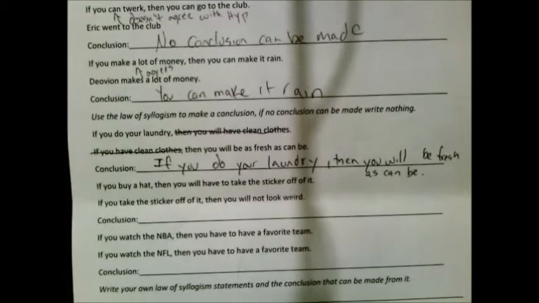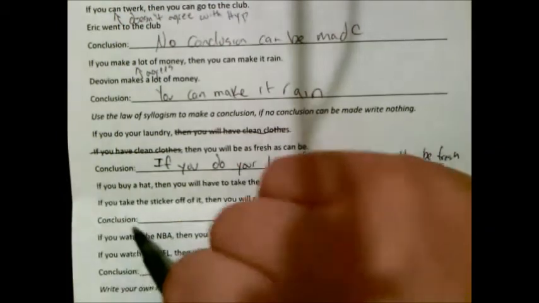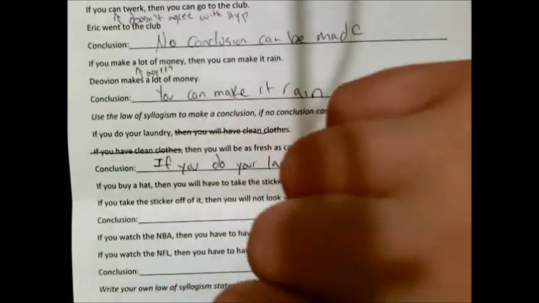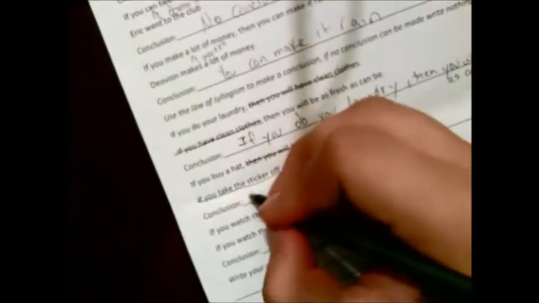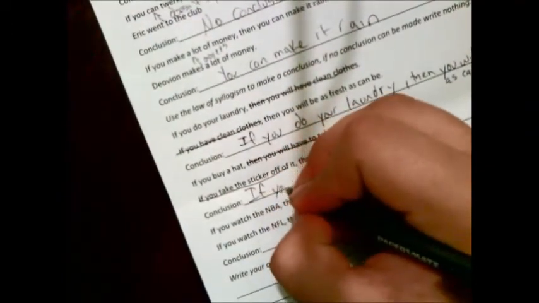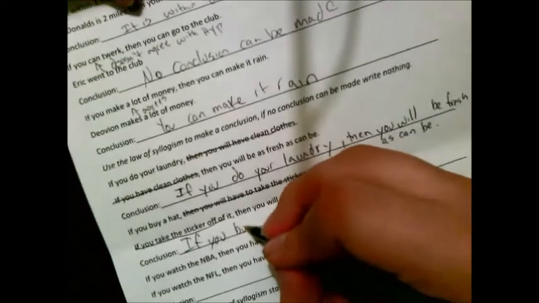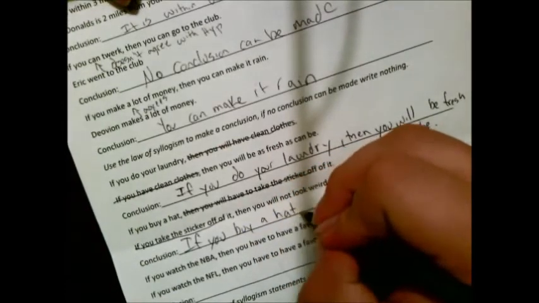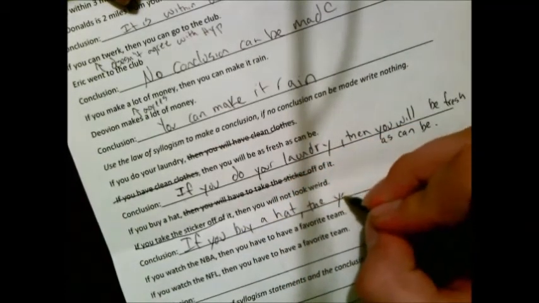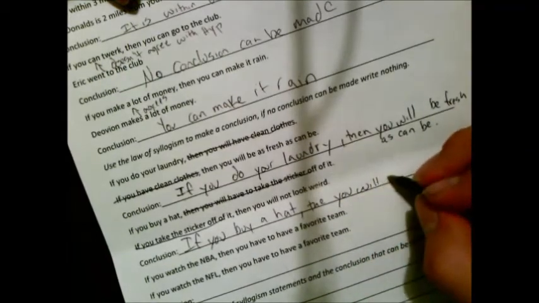If you buy a hat, then you will take the sticker off. If you take the sticker off, then you will not look weird. Once again, you have a then statement and an if statement that say essentially the same thing. Cross them out. If you buy a hat, then you will not look weird.